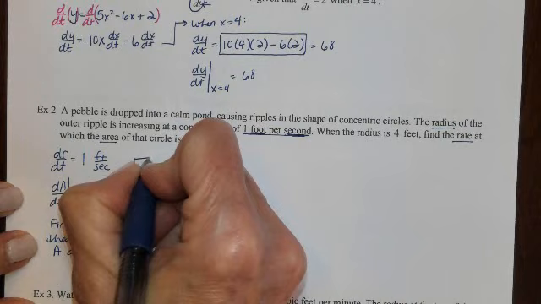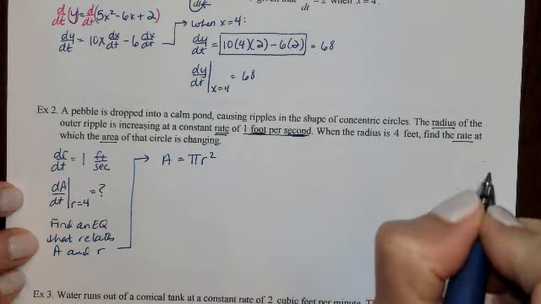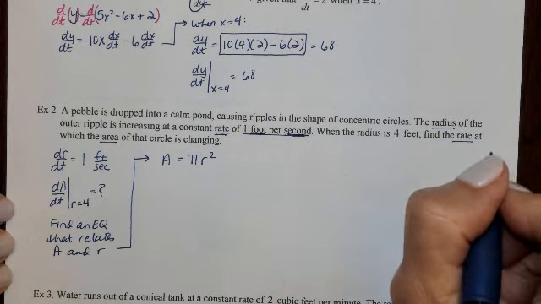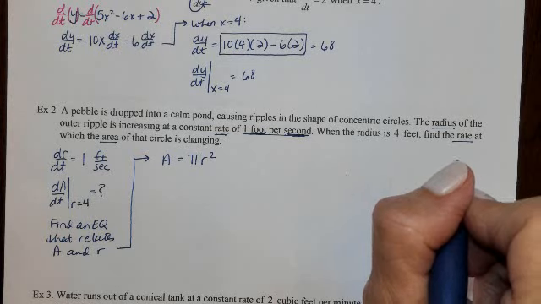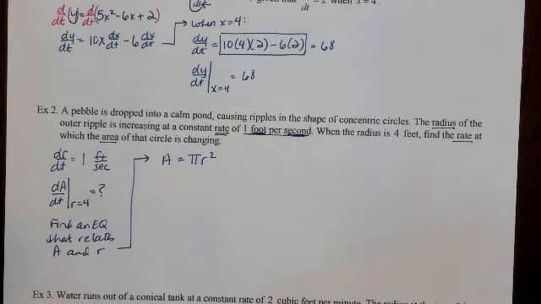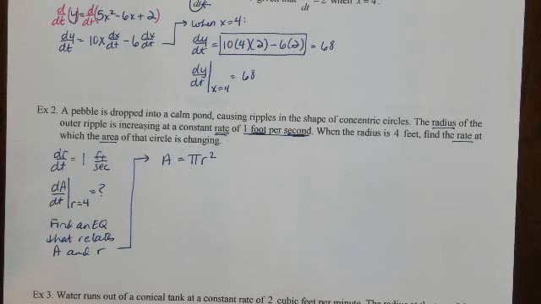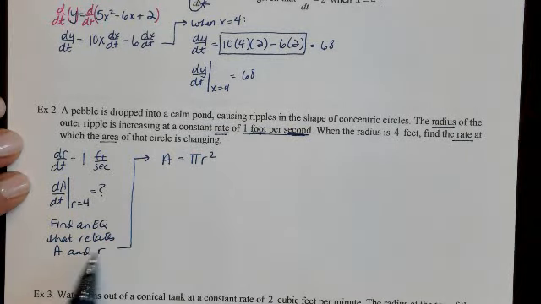Well, area of a circle is pi r squared. That is a formula that you are expected to know. So if you don't know it, learn it. Got to know that. Okay? It will not be given to you. Area of a circle, circumference of a circle, some basic areas of rectangles and stuff, triangles, those are never given to you. Some equations are given to you, but those basic ones are not going to be given to you. So you need to know those. Okay? So there's our equation that relates A and R.